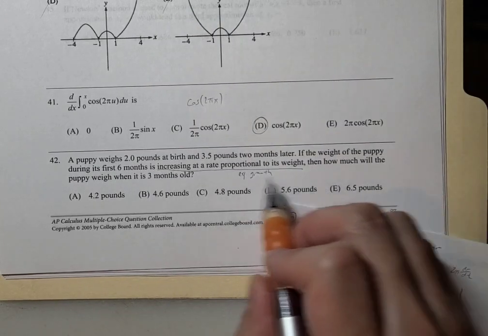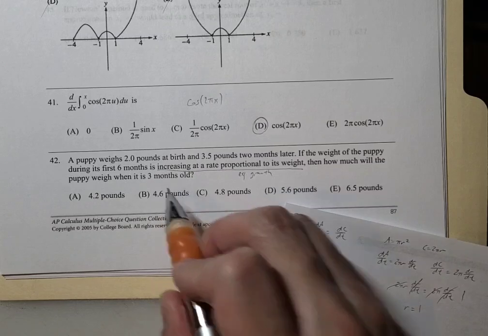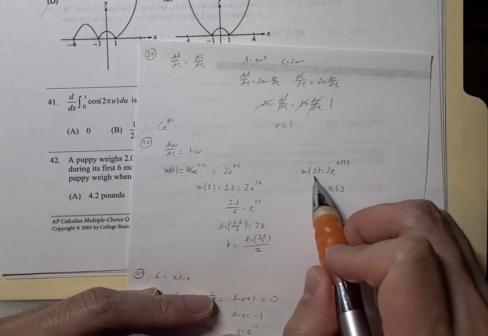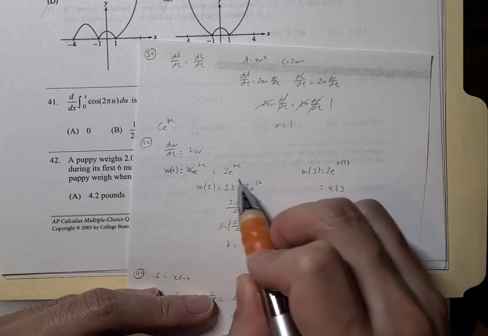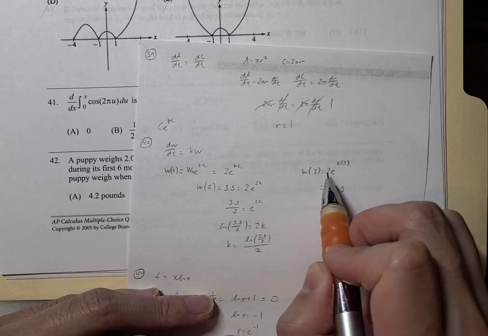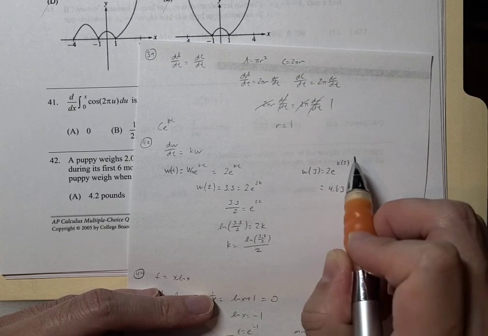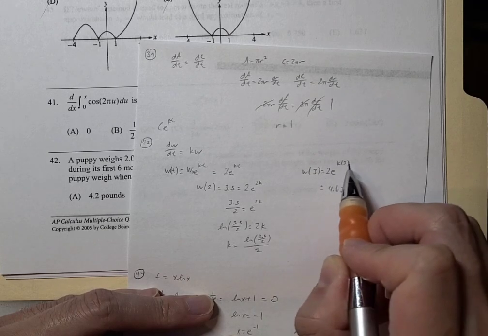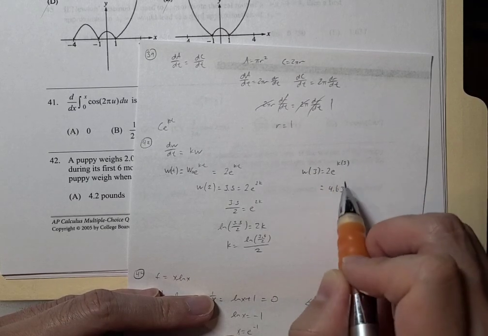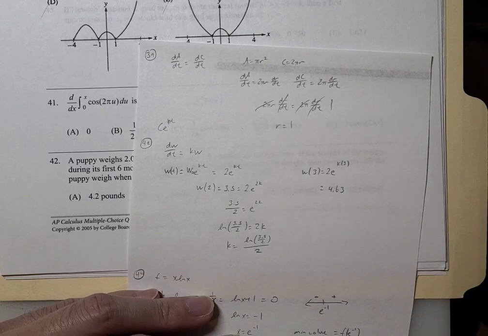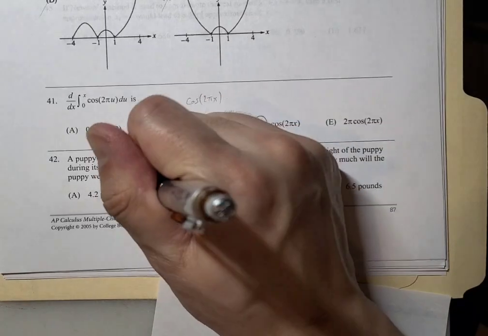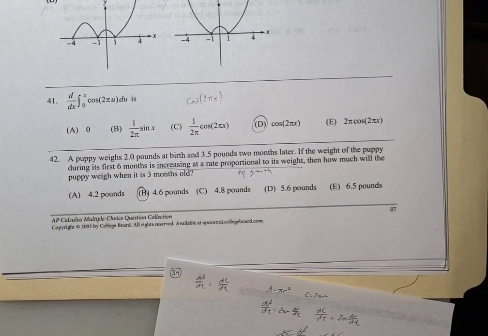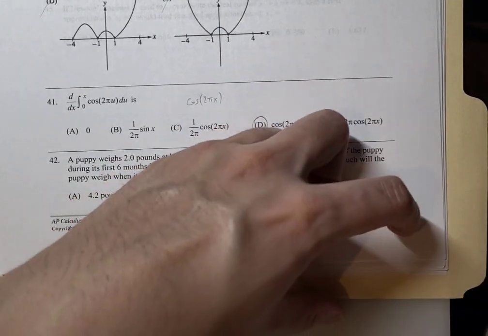They're now asking how much will the puppy weigh when it's 3 months old, so they're asking what W(3) is. So we just plug in again into our W equation. So that's here, and then we even found k. So 2e to the k, which is down here, times 3, t is 3. So we plug this into the calculator, you should get 4.63 pounds or something like that. So it should be B.